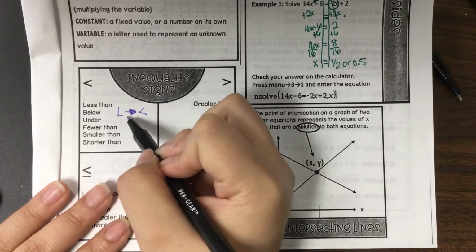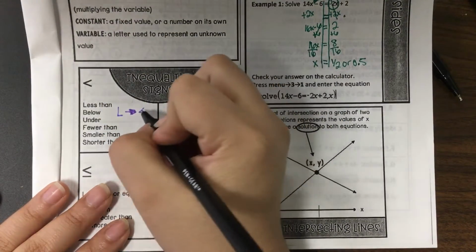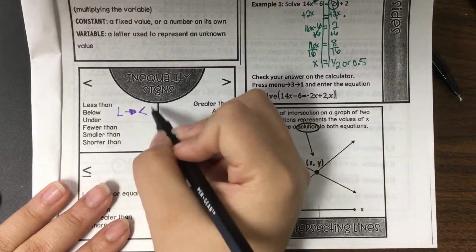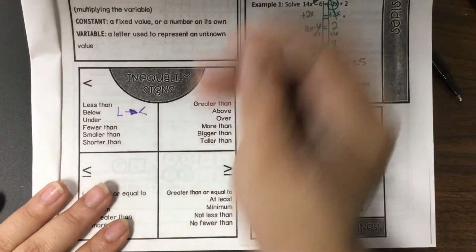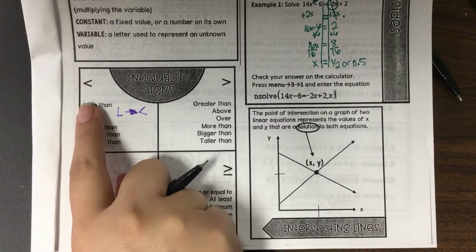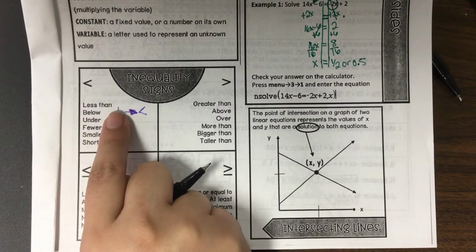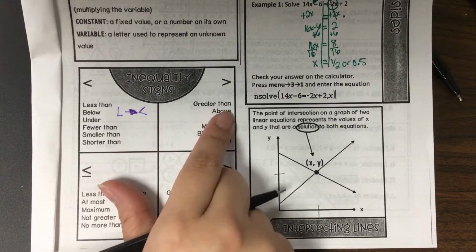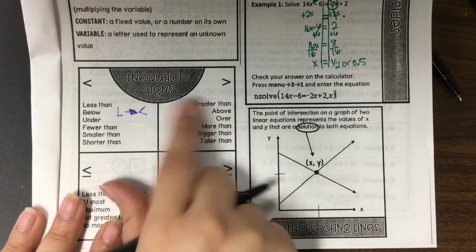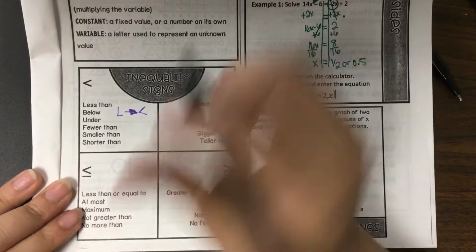So it's just an L for less than that's been turned on its side and squeezed a little bit. So I'm able to get my less than symbol. If we can't remember what our less than symbol is, because you're going to need to remember it on your own, draw an L and then turn it and squeeze it, and that'll be your less than symbol. Your greater than symbol would just be the opposite of that.